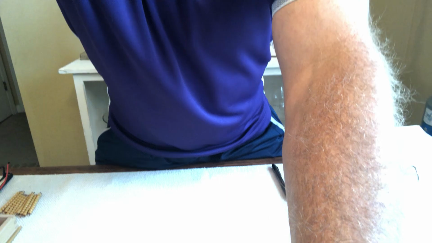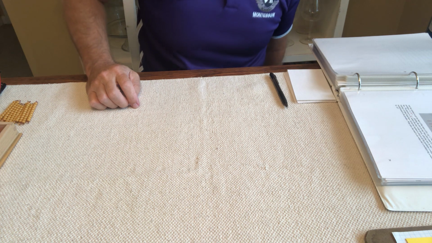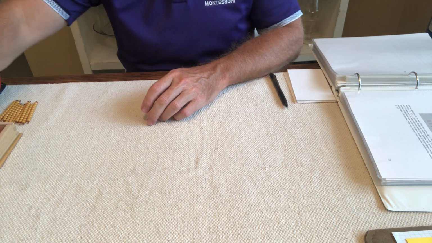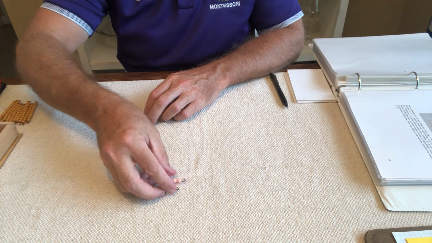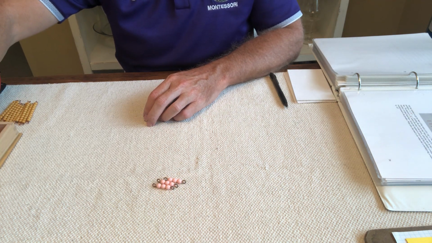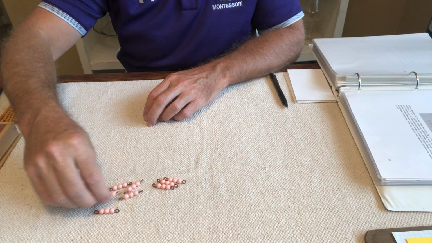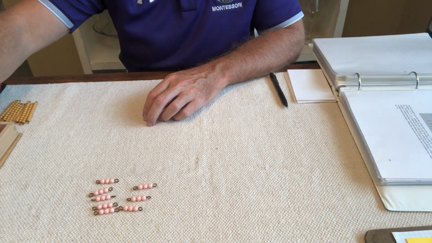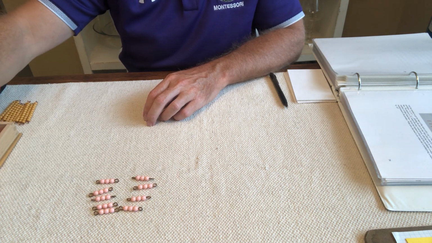Okay, so first game is the Magic Zero. I'm gonna move my camera down so you can easily see my rug that I'm working on. And for the Magic Zero, you're just gonna get 10 bars of the same color or the same type. So for this example, I'm going to use 10 of the 3 bar. 1, 2, 3, 4, 5, 6, 7, 8, 9, 10.